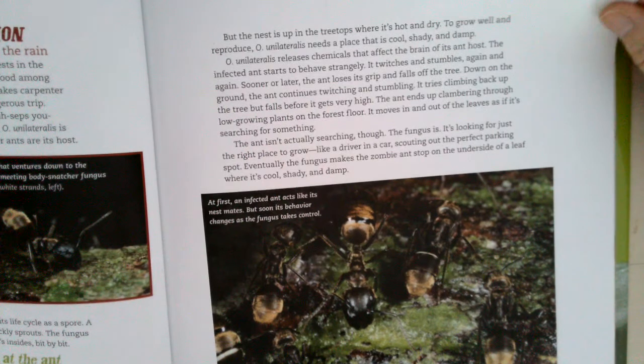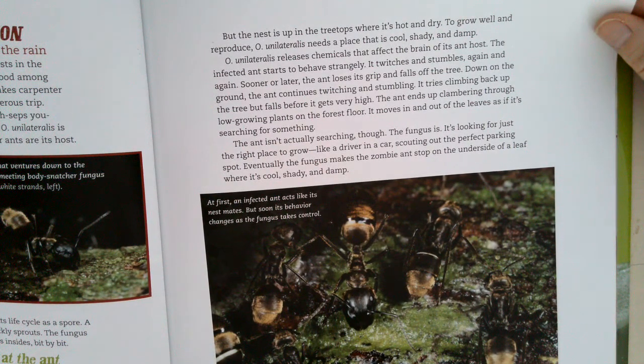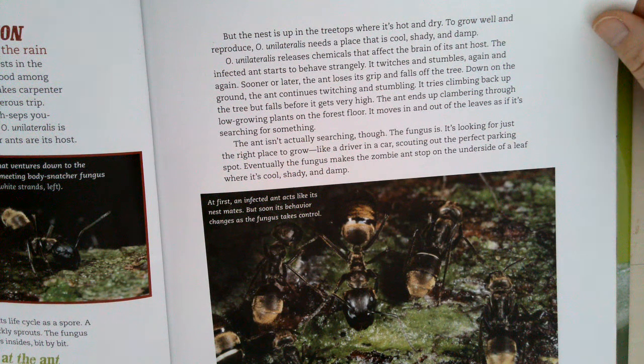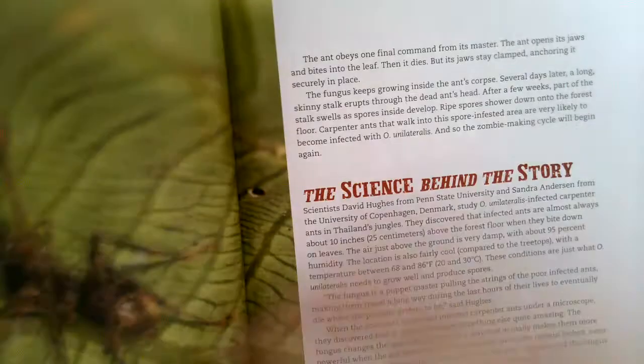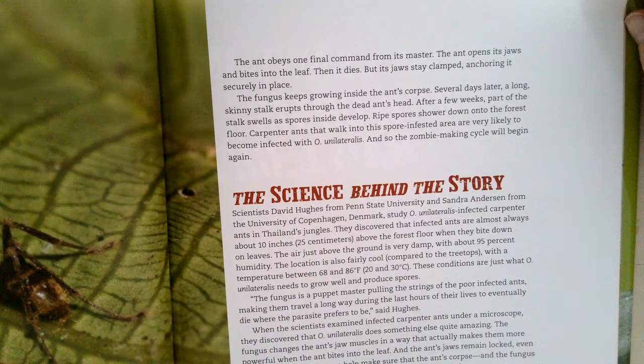The fungus is. It's looking for just the right place to grow, like a driver in a car scouting out the perfect parking spot. Eventually, the fungus makes the zombie ant stop on the underside of a leaf where it's cool, shady, and damp. The ant obeys one final command from its master.